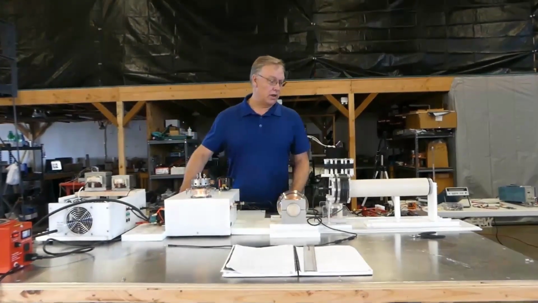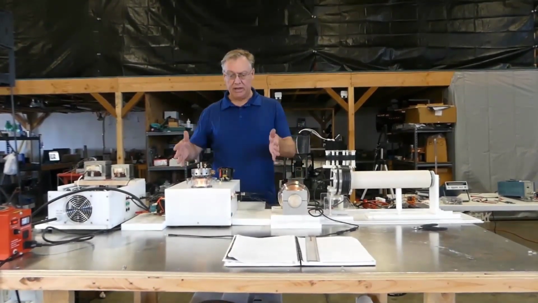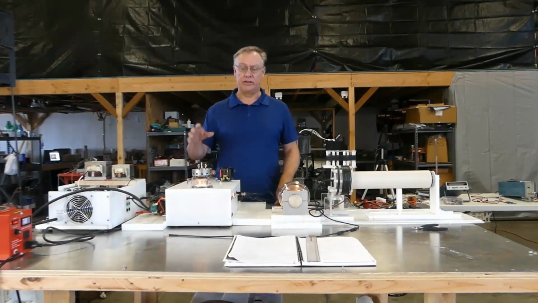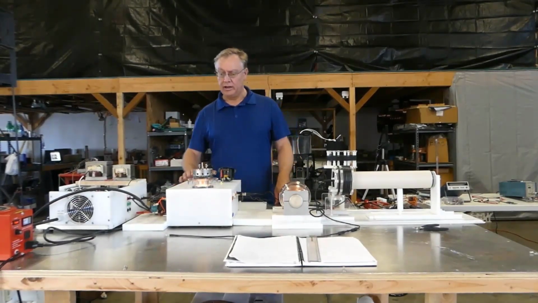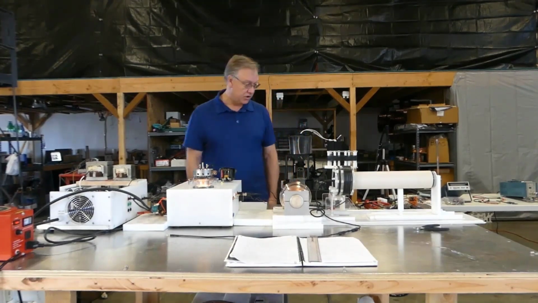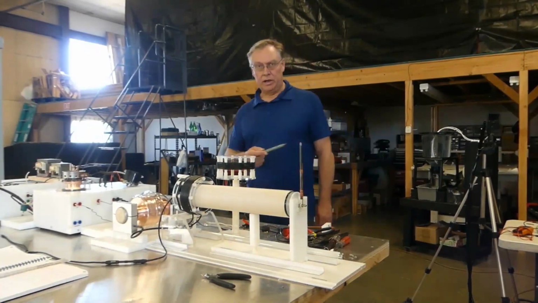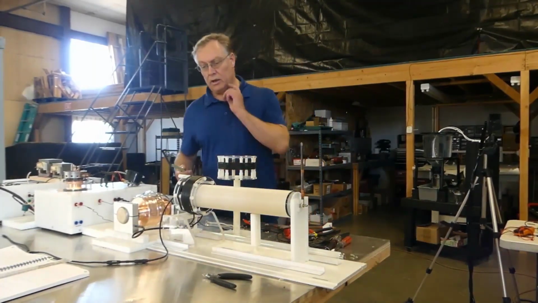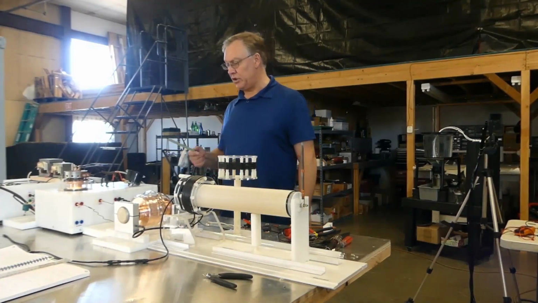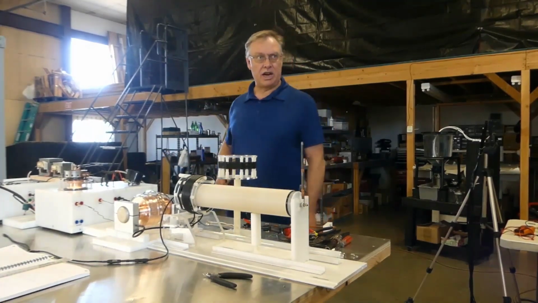So let's do an initial run, and then later we will come back to talk about how to set this system up and the difficulties that we had along the way of making this work well. But let's first of all do a demonstration, because everybody wants to see the sparks. Obviously, we have to tune this properly before we can increase the size of the discharge.